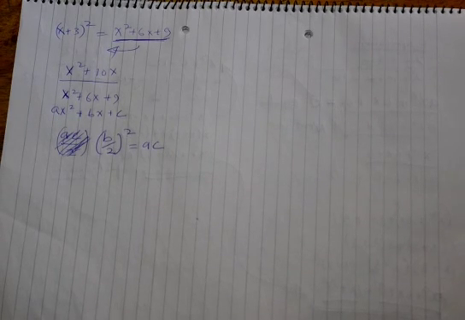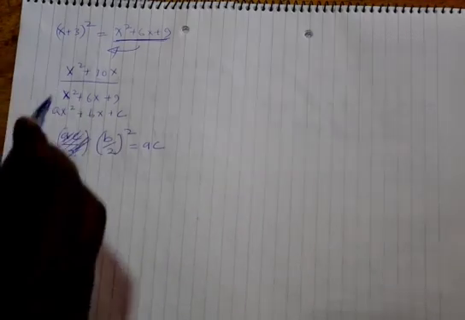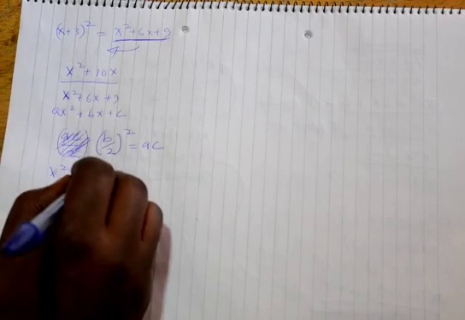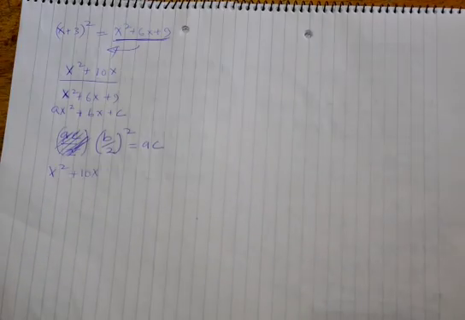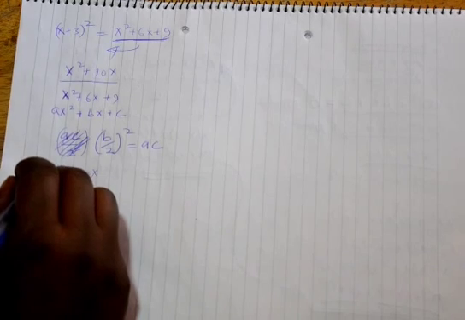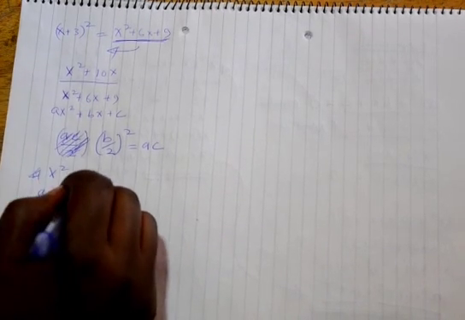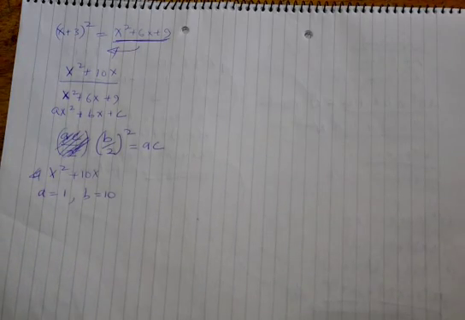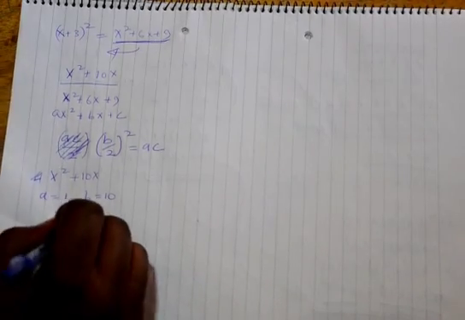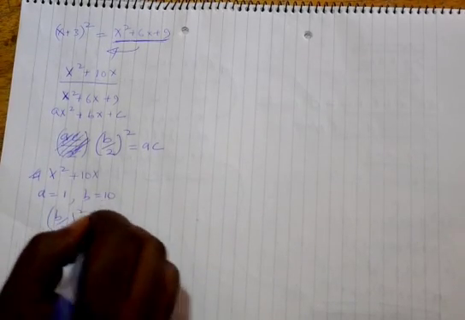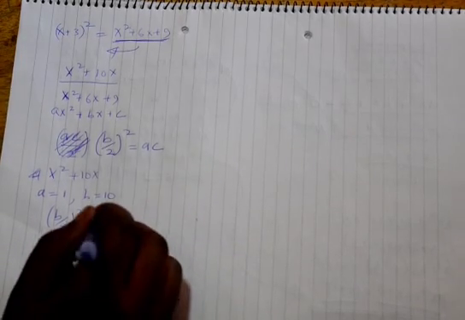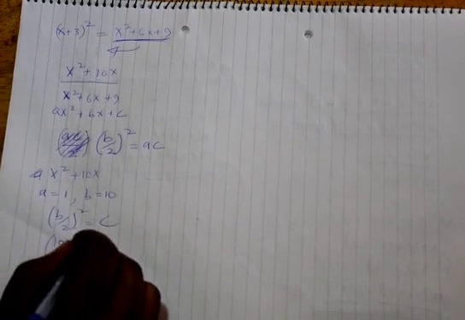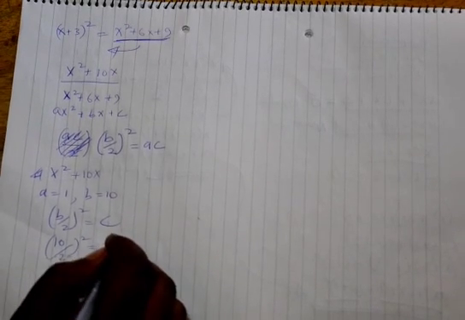Right? So if you're now given this problem to solve, x squared plus 10x, we make it a perfect square. Our a is equal to 1 and our b is equal to 10. So what do you think you're supposed to do to get c? It's simply b over 2 squared. We have 10 over 2 squared, that gives us 25.